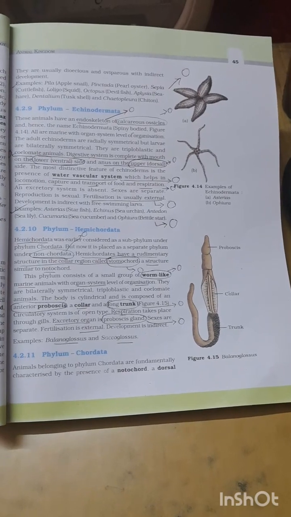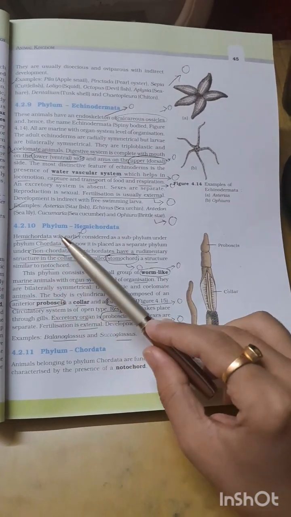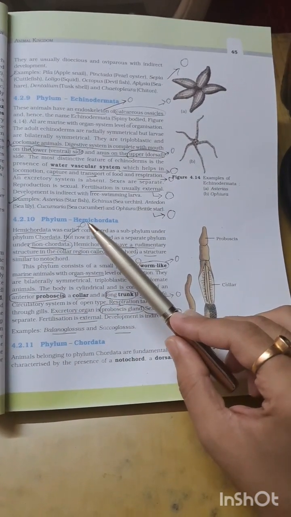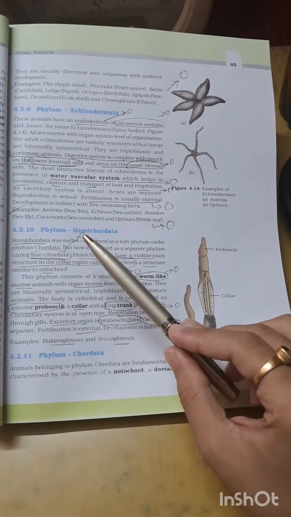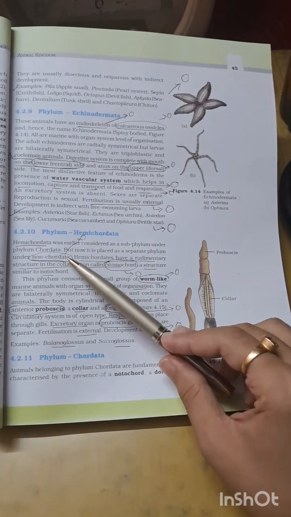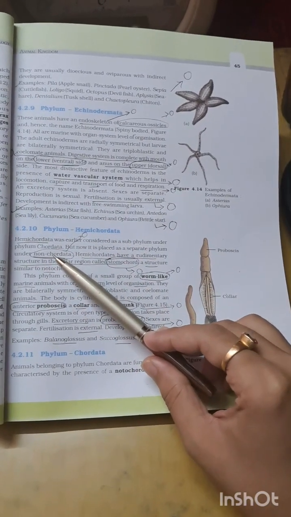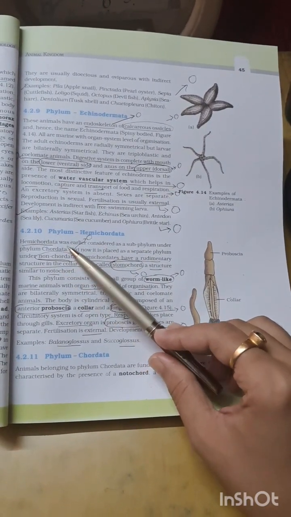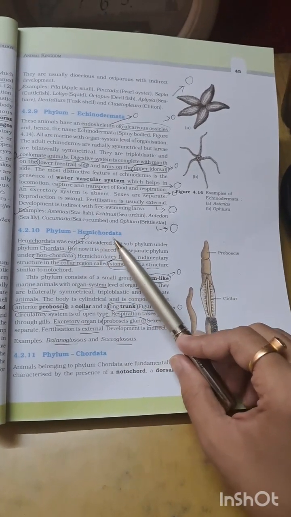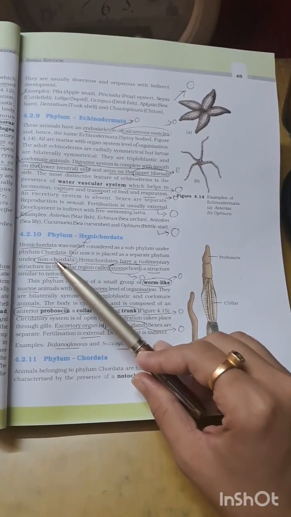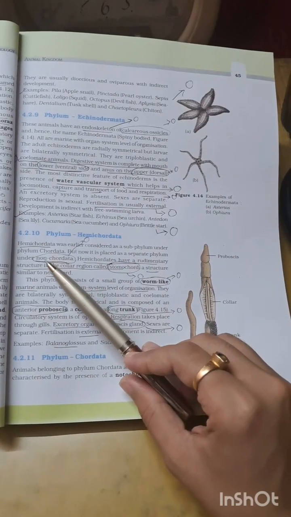So you have to be very clear. Now coming to the phylum Hemichordata, one common mistake people usually make is they think it to be a chordate, but they are non-chordate. Earlier they were chordates. If you read the first sentence, considered as chordates, but now they are an independent, separate phylum, non-chordate.